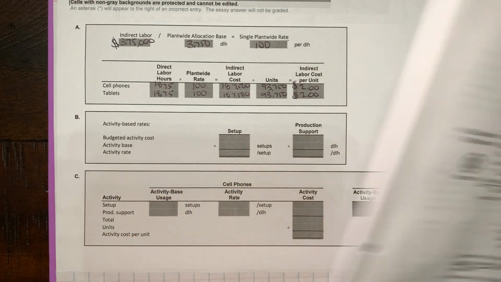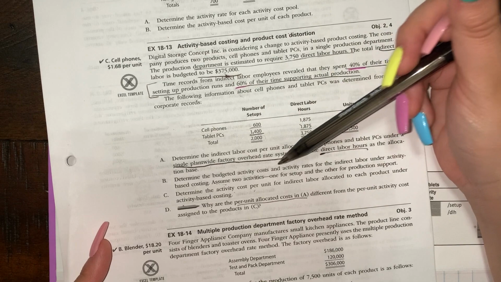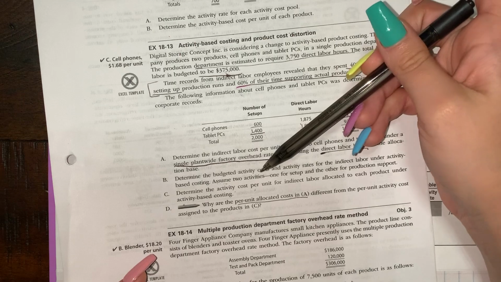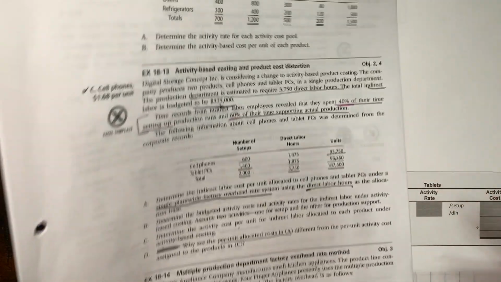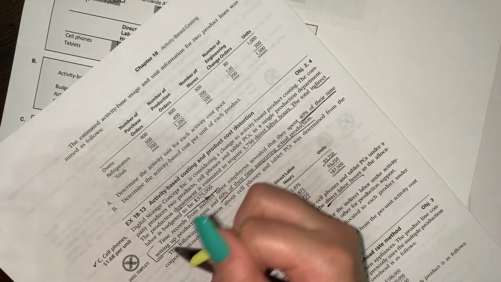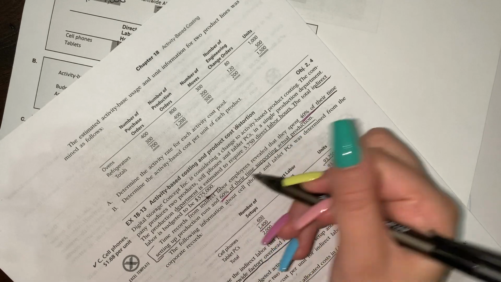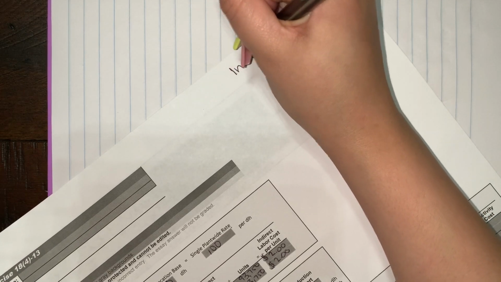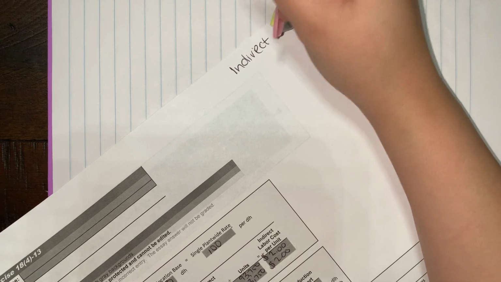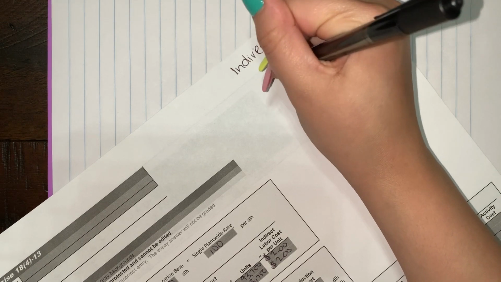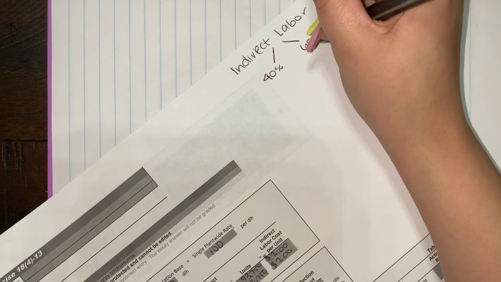Next, B asks us to determine the budgeted activity costs and activity rates for the indirect labor under activity-based costing. Assume two activities, one for setup and the other for production. So if we go back, it tells us that 40% of their time was spent setting up and the other 60% was supporting actual production. So we're going to divide the indirect labor, 375, into 40% and 60%.